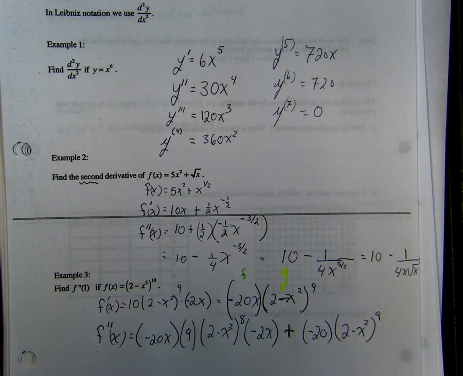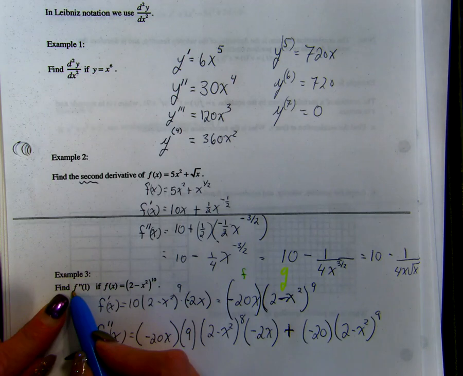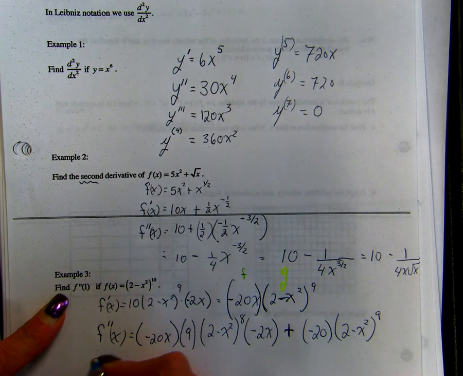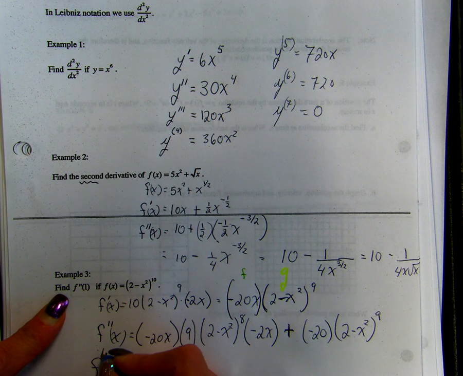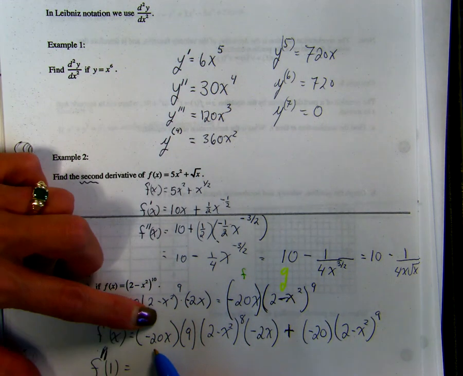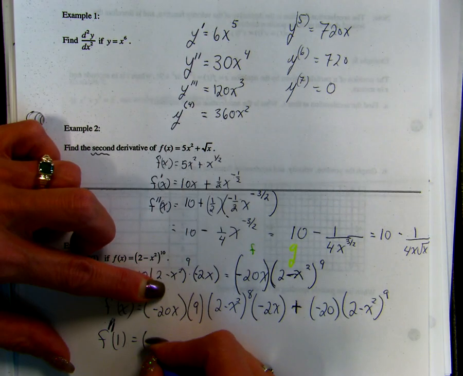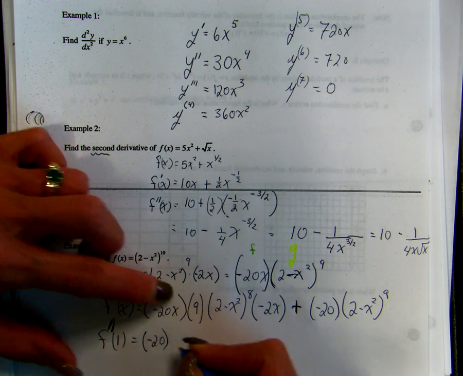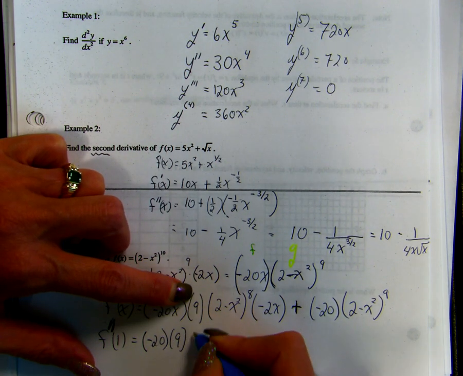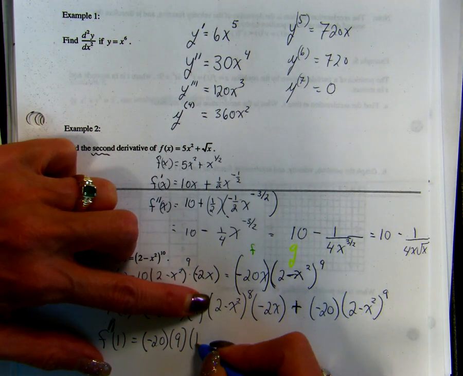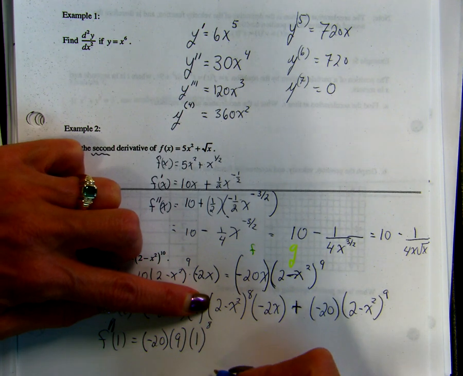Okay, we could work at simplifying this, but look at what we're asked to find. F double prime at 1 means just put x equals 1 into that equation, and I think it's probably just as easy if I don't bother simplifying first. Negative 20 times 1 gives me negative 20 times 9. 2 minus 1 squared to the power of 8.